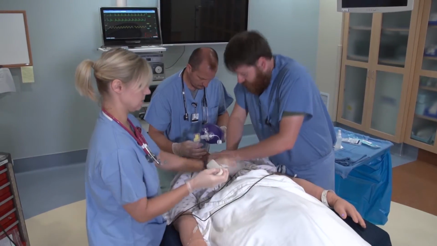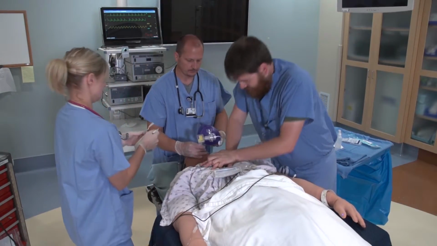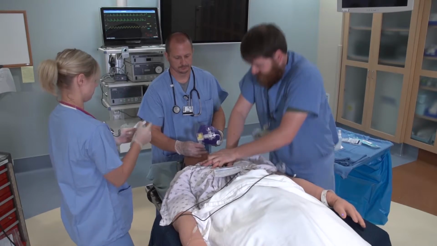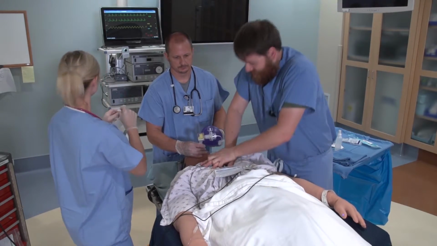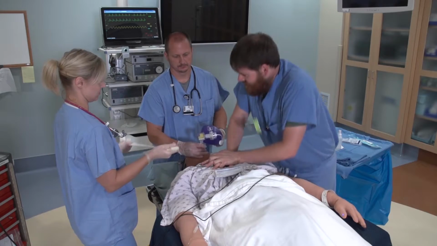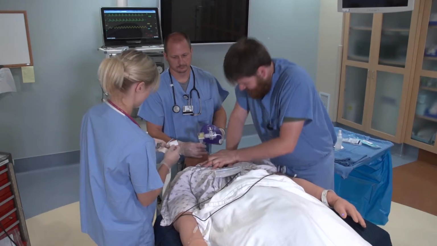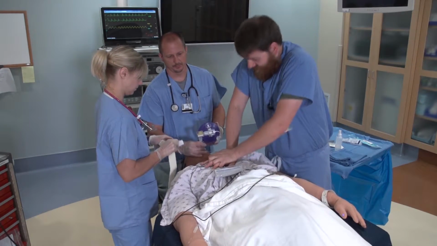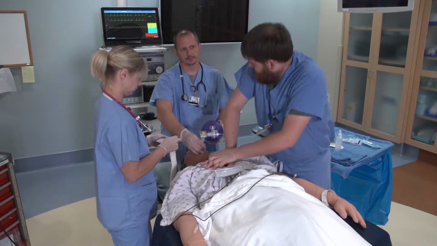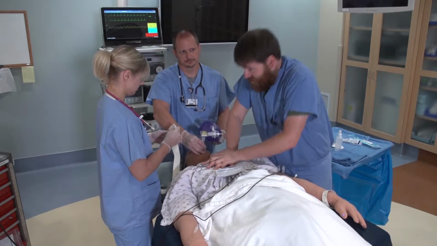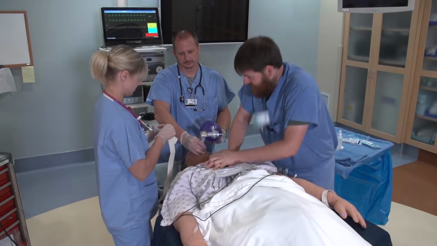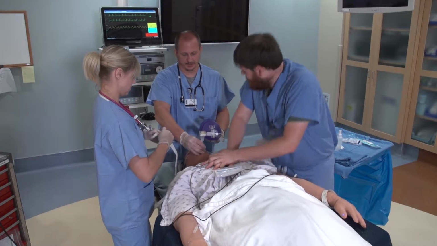Does cardiology know the patient's condition has changed? No. Nurse, can you give cardiology a call and let them know that the patient's in cardiac arrest now? I got a 7.5 tube in. It's 23 at the teeth. Okay. Sounds good. She feels like she's bagging just fine.